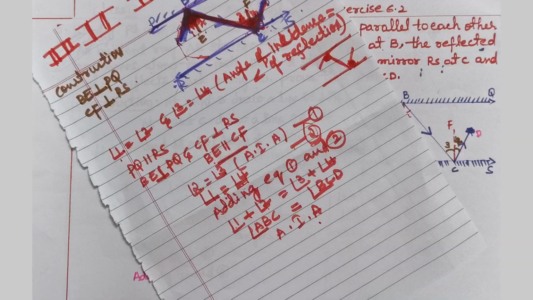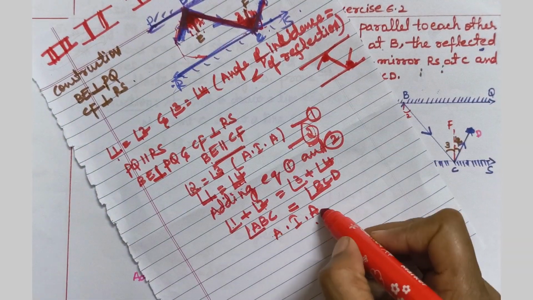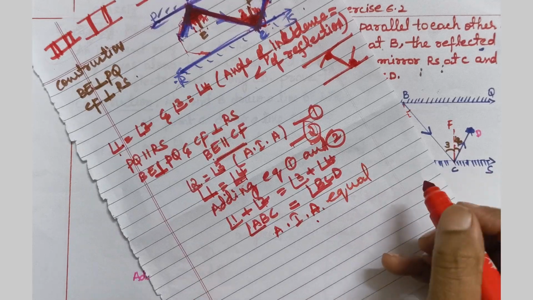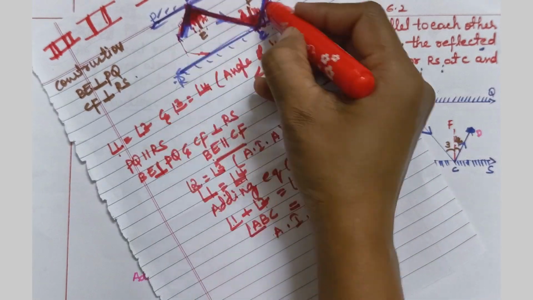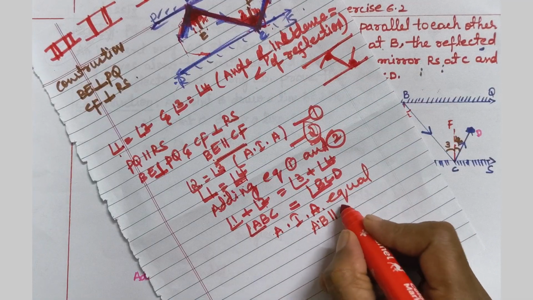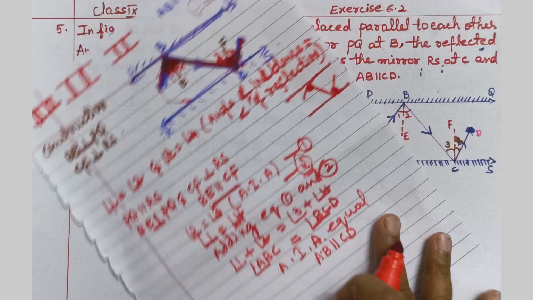Only when lines are parallel are alternate interior angles equal, and only when parallel are corresponding angles equal. Here we want only alternate interior angles. So alternate interior angles are equal, which means these two lines are parallel. So finally you can write AB parallel to CD is the answer.